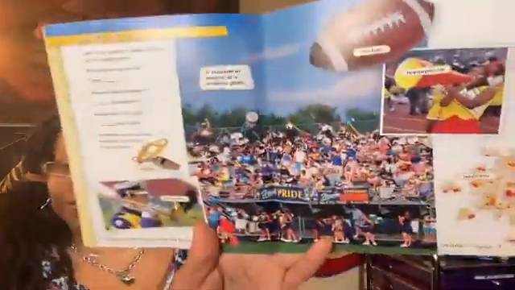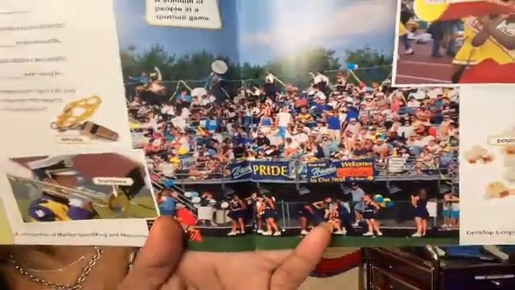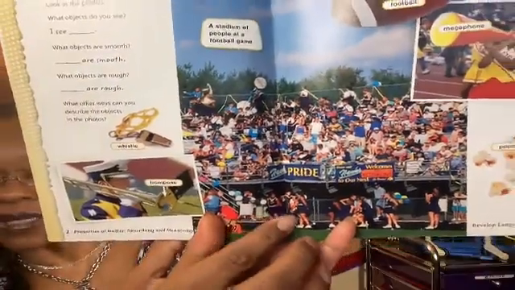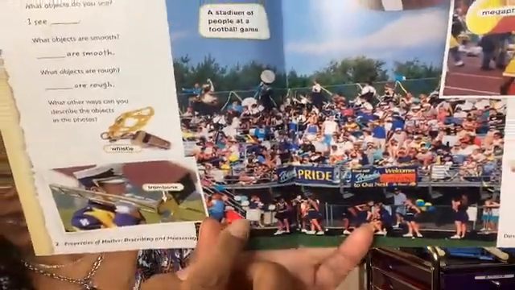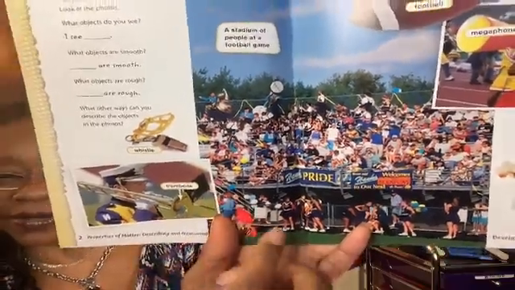Educational Tuesday. Everyone is here for a football game. Look at the photos. What objects do you see? I see, what do you see? Cheerleaders, people, signs, stairs, trombone.